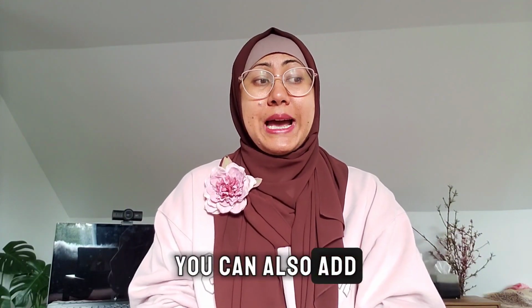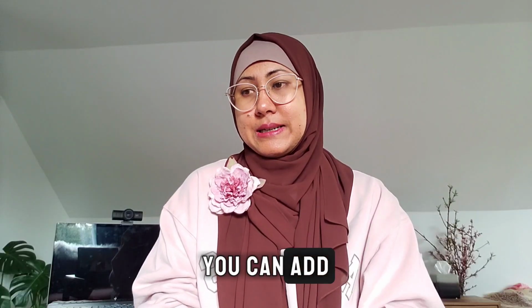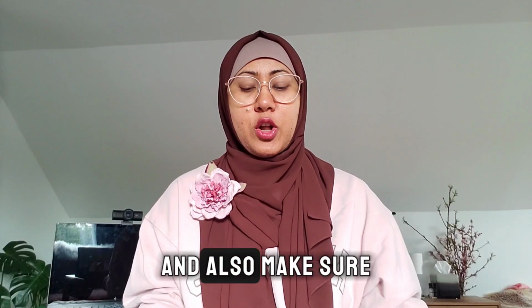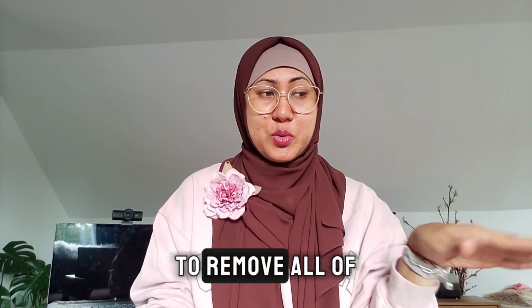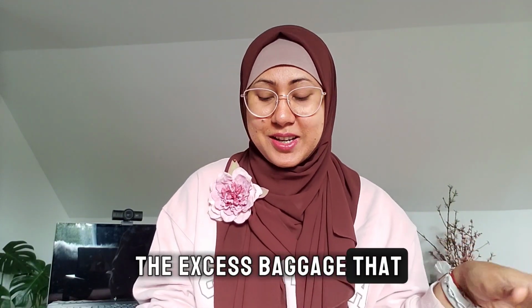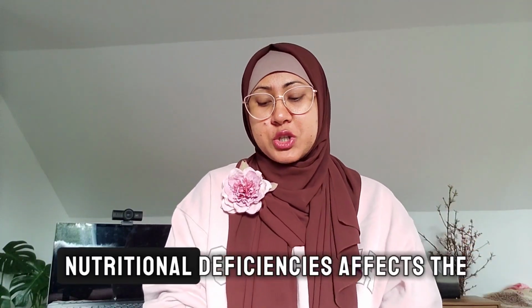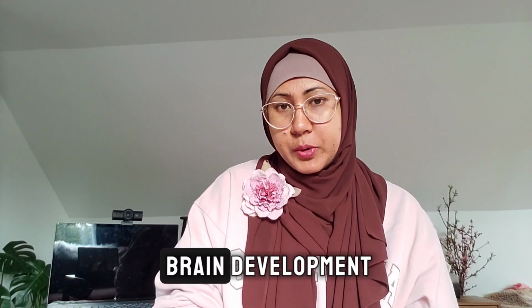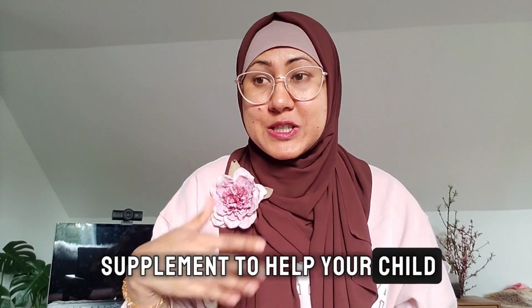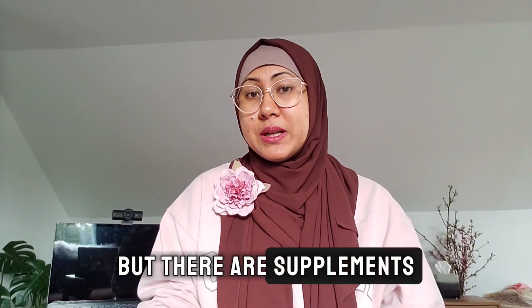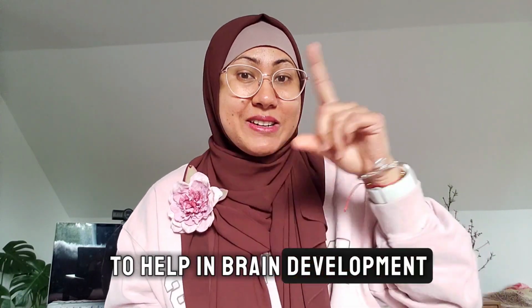You can also add digestive bitters. You can add things like that. And also make sure that he's pooping a lot, because if he's eating a lot, he needs to poop a lot to remove all of the excess baggage that is building up inside. So nutritional deficiencies affect brain development. There is no specific supplement to help your child speak, but there are supplements to help in brain development.